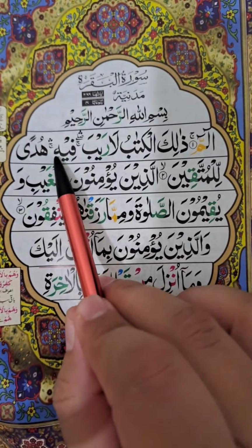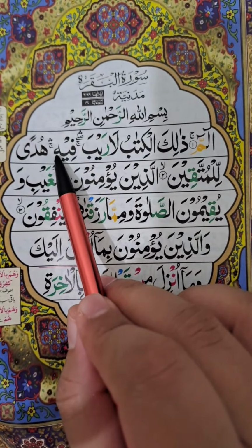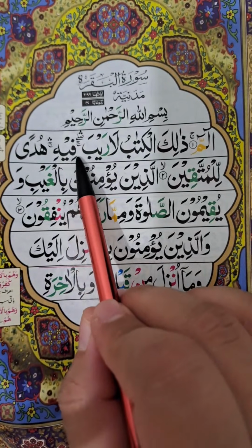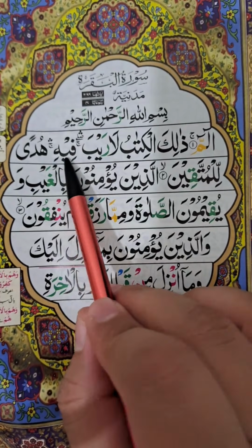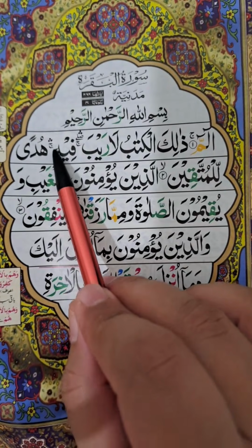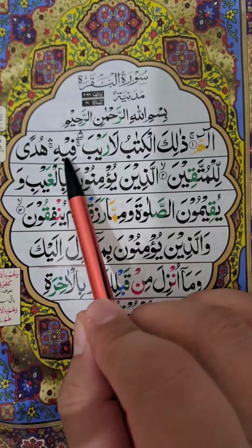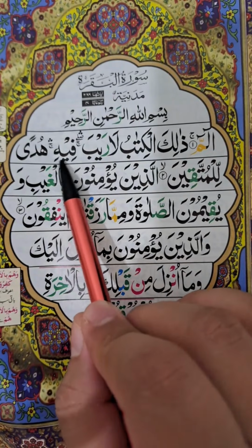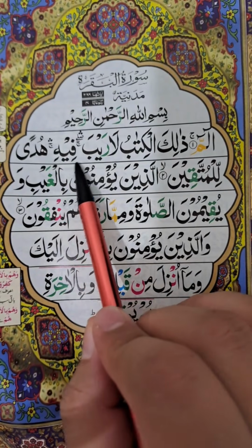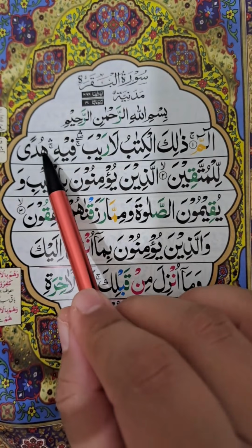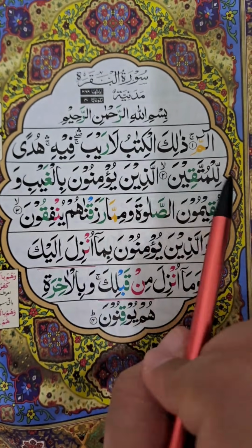So this ha we will make silent. We will drop whatever the harka it's having. So it will be fi. Ha sound will be there, but there will be not fi he or fi ha or fi hu. Just fi. Make ya and ha silent at the same time. Fi. Then you have hudal.